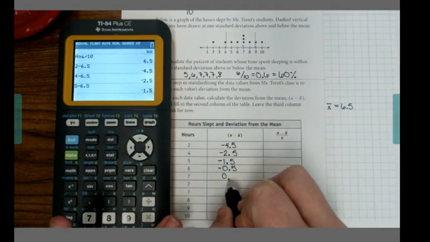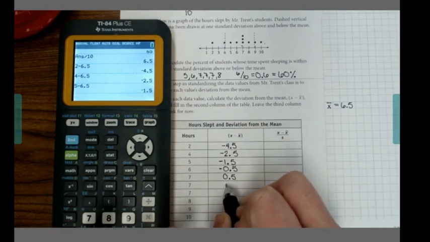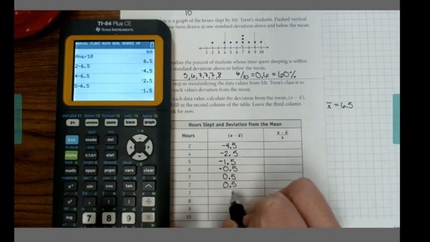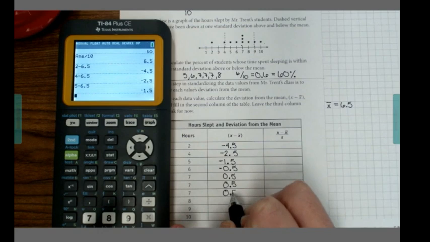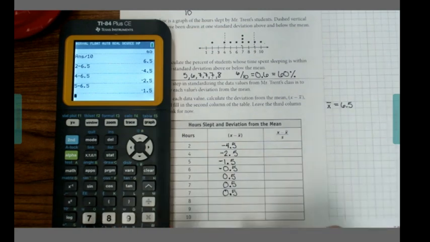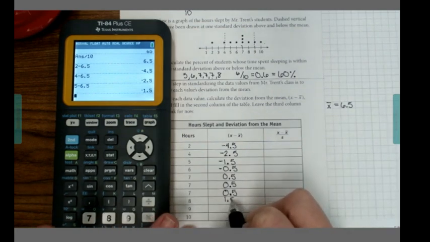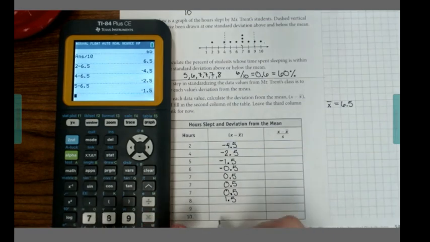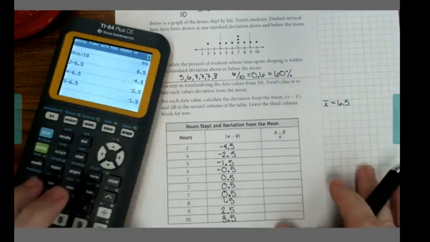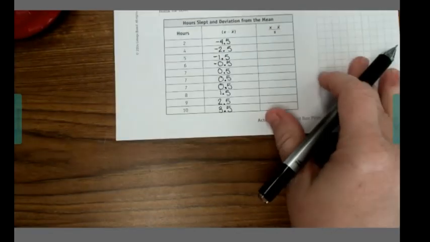Here this is going to be a positive 0.5, a positive 0.5, a positive 0.5, a positive 1.5, a positive 2.5, and last on this one is a positive 3.5. So I've done my deviation from the mean. I'm going to leave that kind of up at the top so you can still see it. We're moving to 9 and 10 as well.